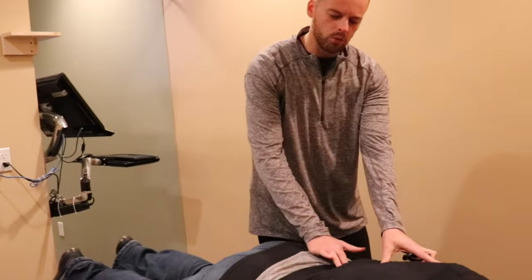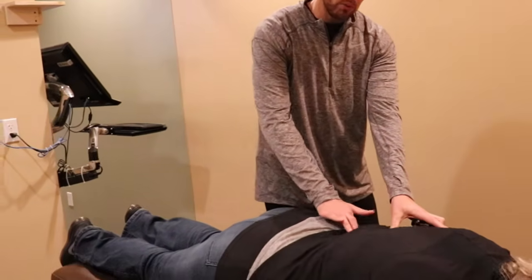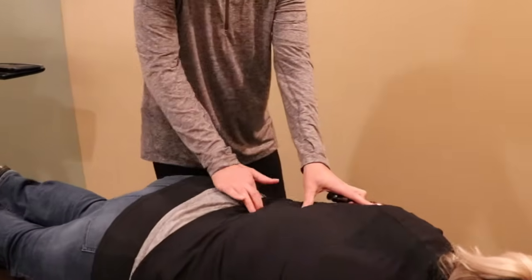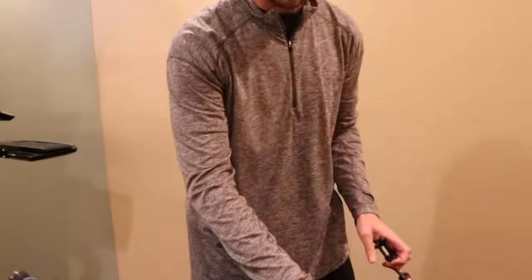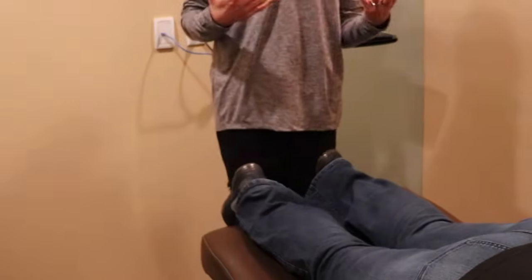Sometimes you'll see me kind of work this area. What we're doing in essence with the adjustment is we're clearing the nerve interference with the instrument here, and then after that, sometimes I get in there and I really work the muscles. So sometimes you'll have tight muscles that are just hanging on. In essence, what we're doing is re-educating that body to not have to hold on to that tension anymore. Feels really good for the patient too.